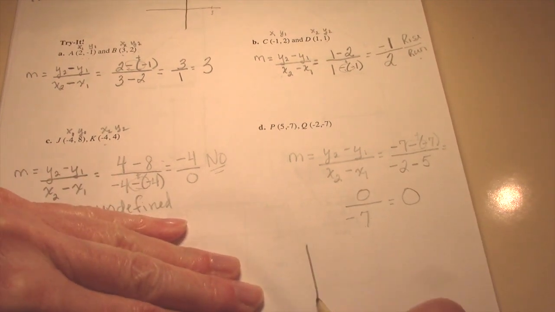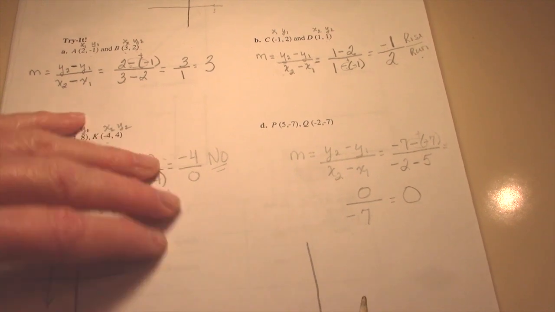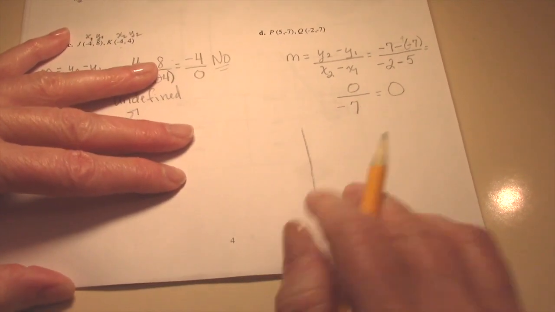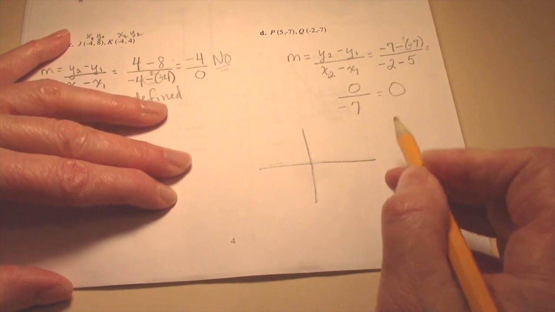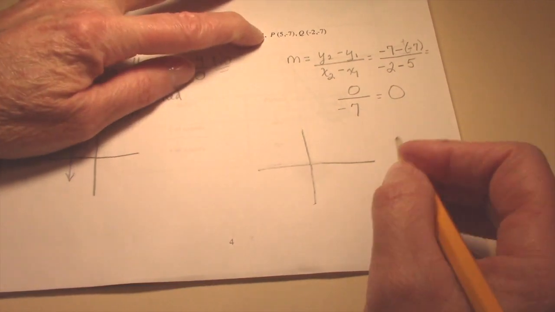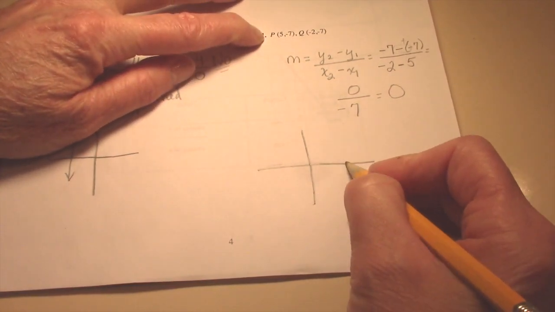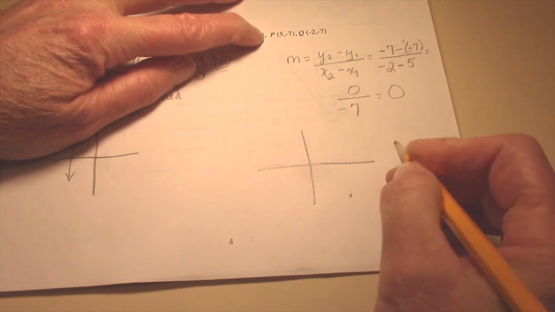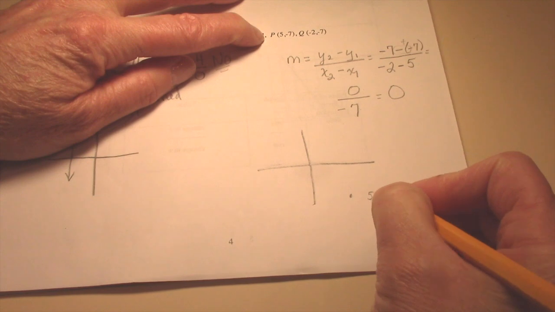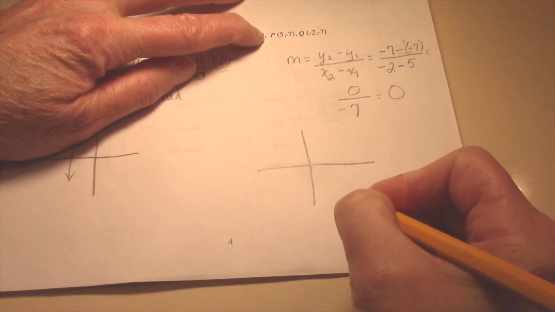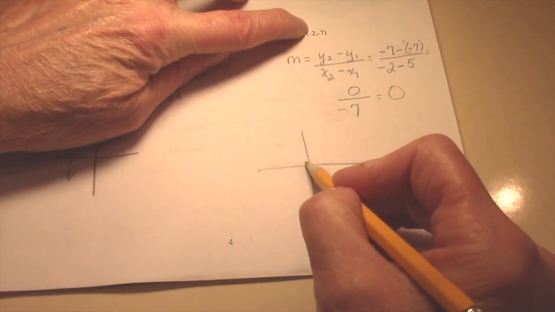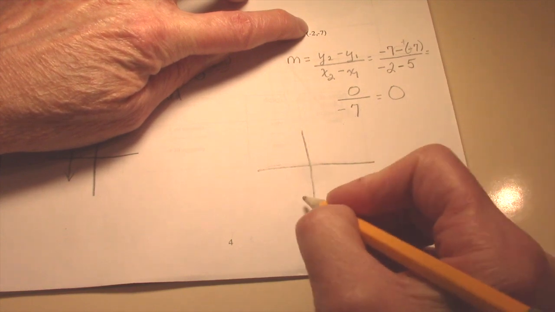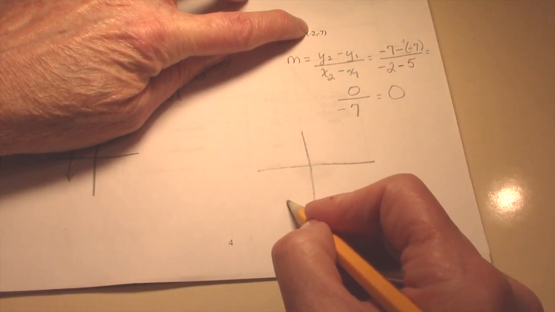And the reason is if we go and graph this one, 5, negative 7, over 5, down 7. So I would say about there. And negative 2, negative 7. Well, guess what? It's a flat line.